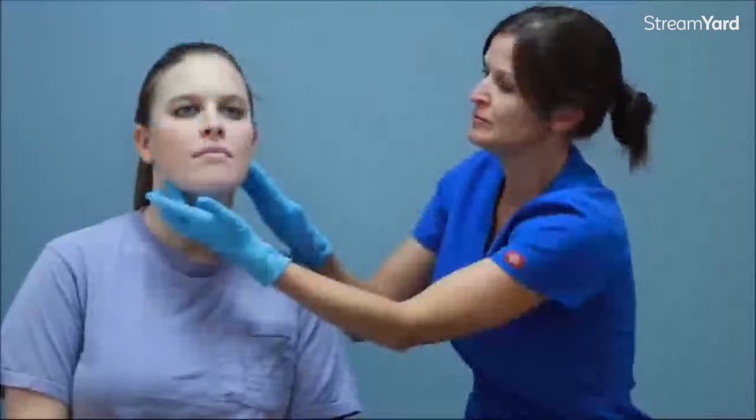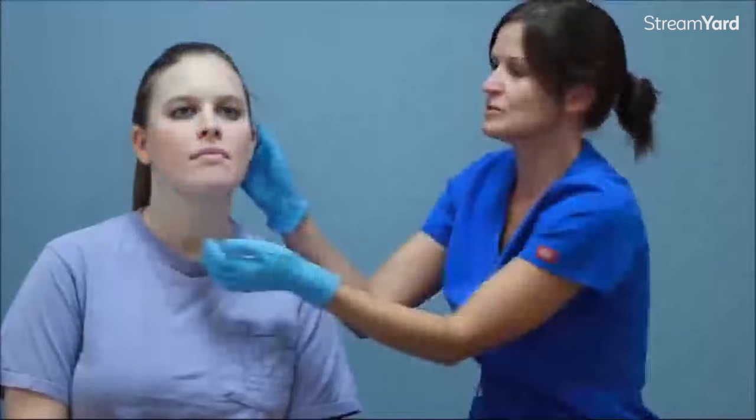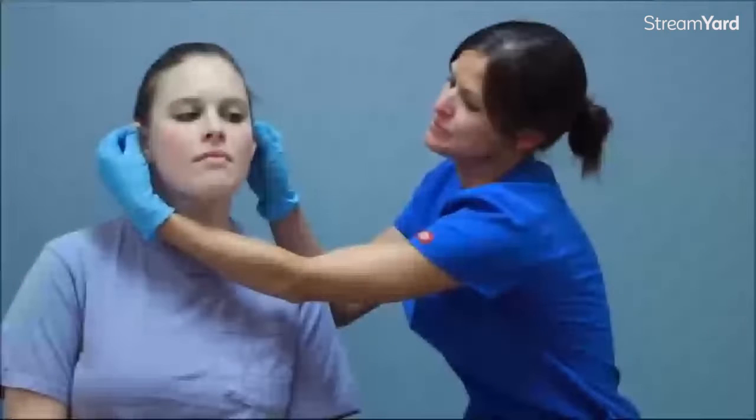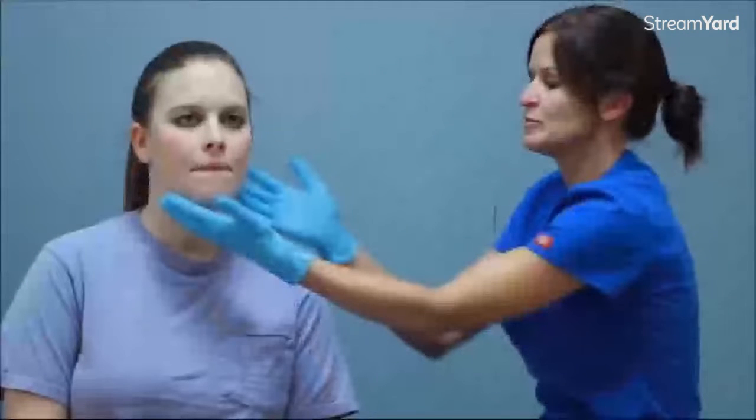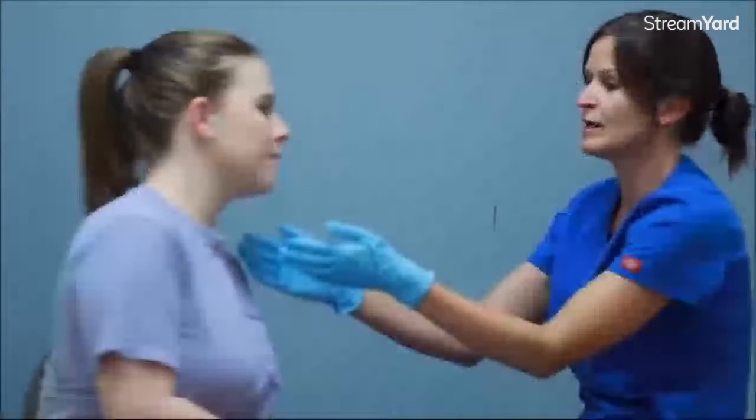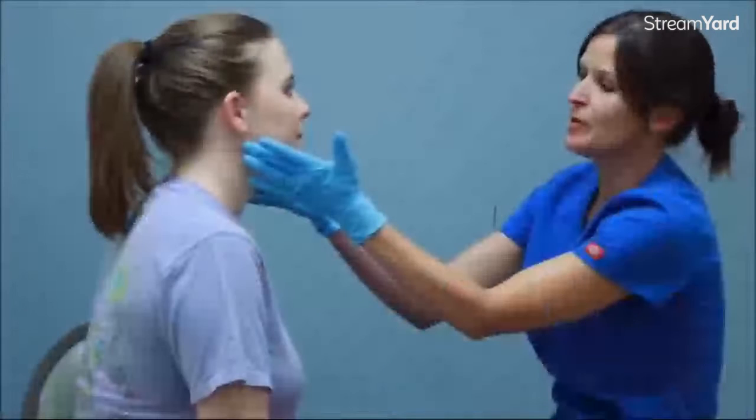Very good. And I'm just going to look at the symmetry of the ears. And finally, I'm going to come and assess her lymph nodes. These turn towards me. Okay. We're going to palpate every lymph node.